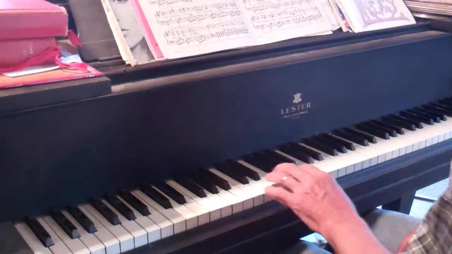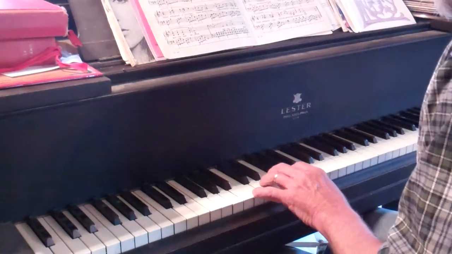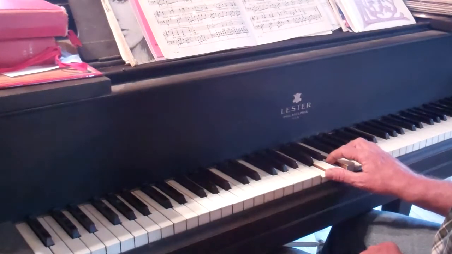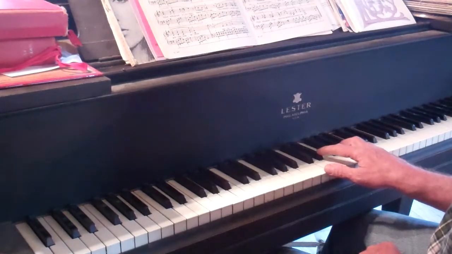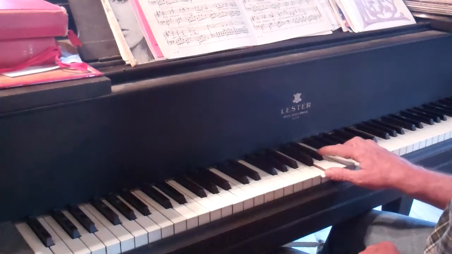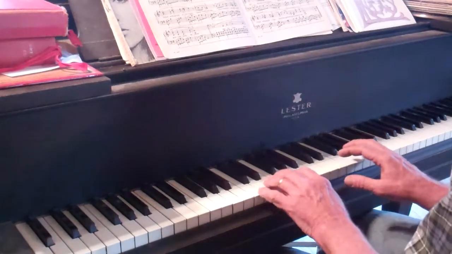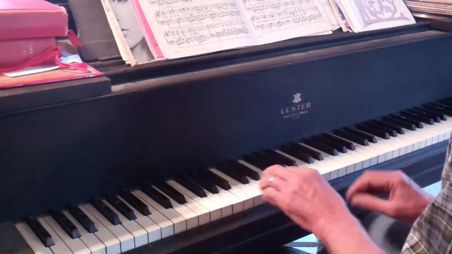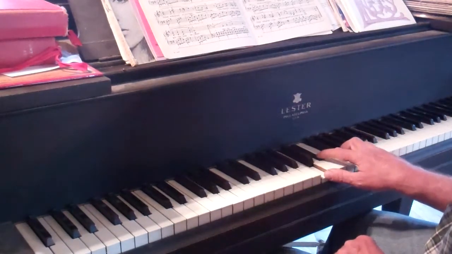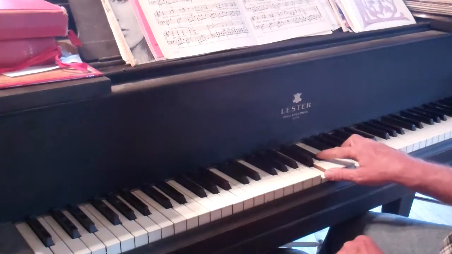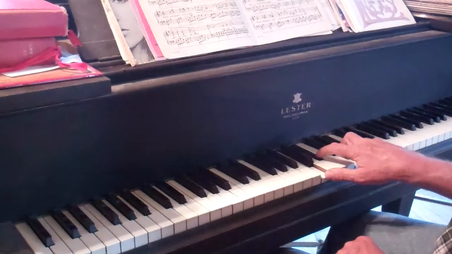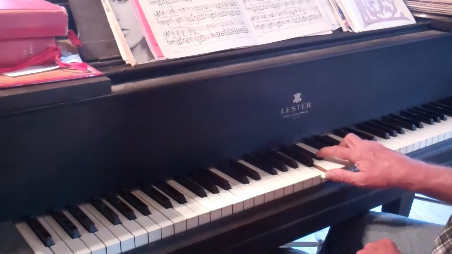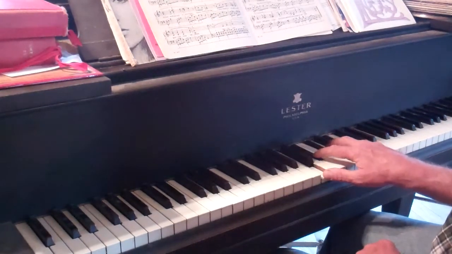Oh, and I wanted to show you about the diminished 7th. Here's a C chord, for example. If I make it minor, I flat the 3rd. You see, a major chord has got a major 3rd in it. If it's a minor 3rd, it's a minor chord. That's minor. If I put the 7th on it, that would be a C minor 7th. But if I diminish the 5th, now I've got that.